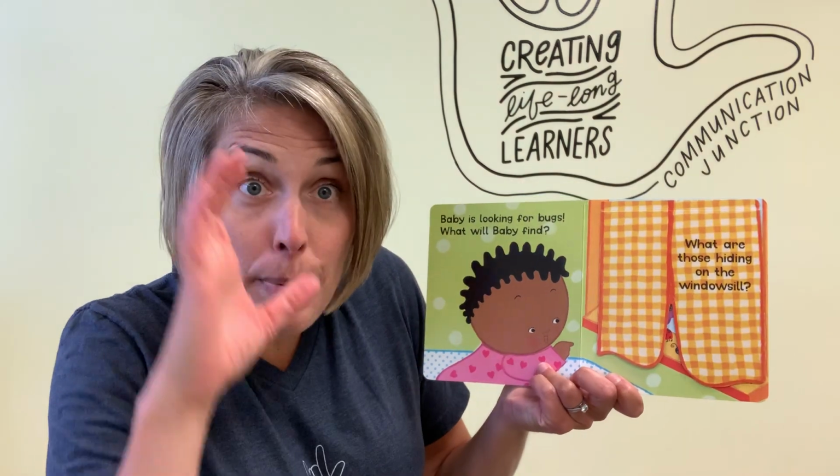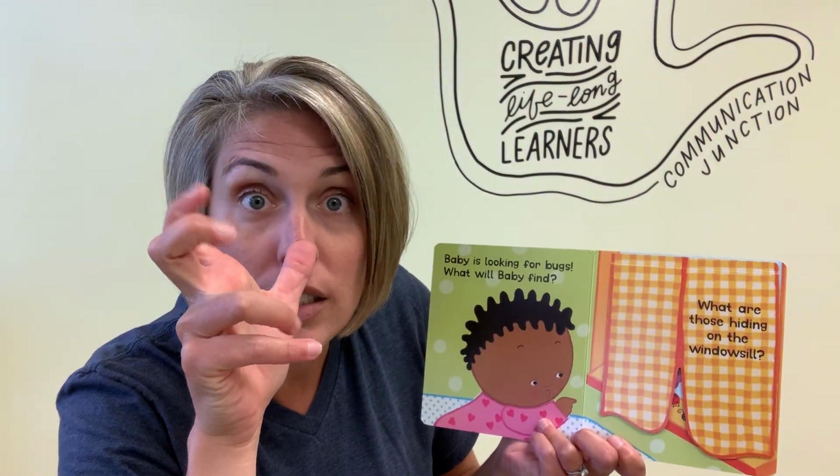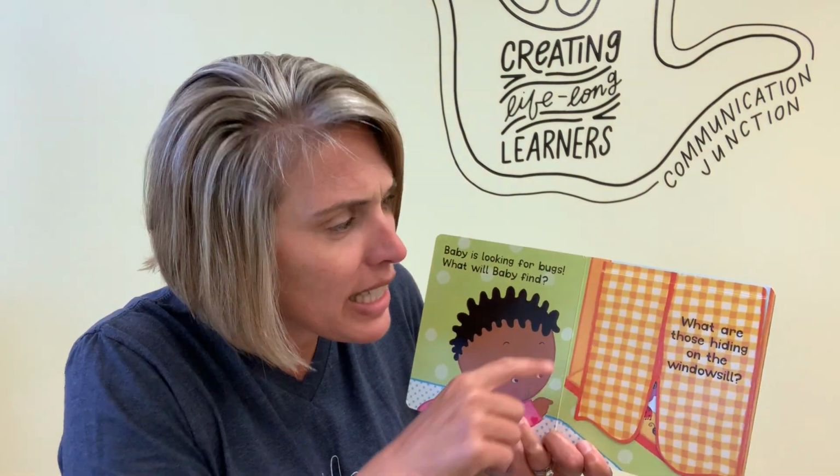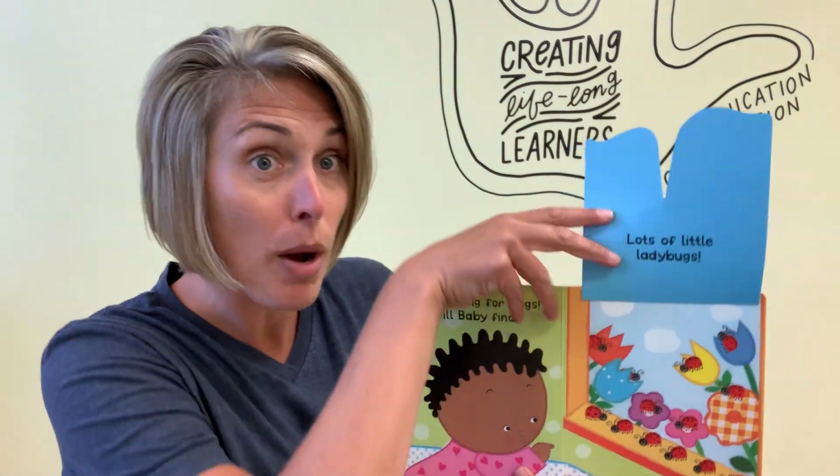All right, and we are going to read Buzz Buzz Baby by Karen Katz and published by Little Simon Publishers. All right, lots of fun bugs in here. And Lift the Flap, which is my favorite. You ready? Baby is looking for bugs. What will Baby find? What do you think's hiding on the windowsill? Should we see? Ready? Whoop.